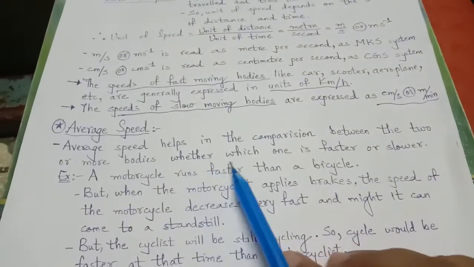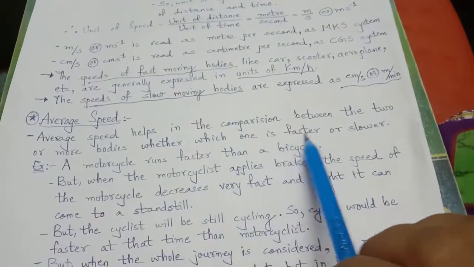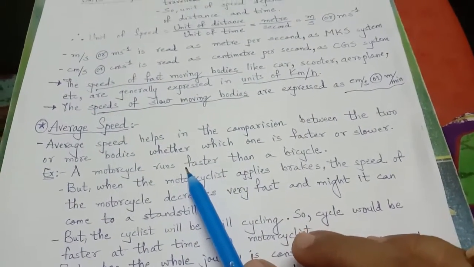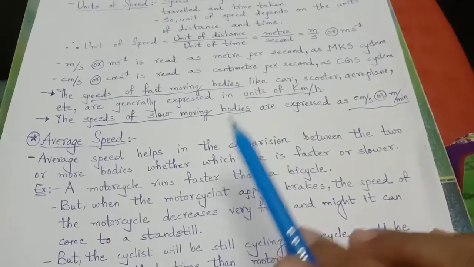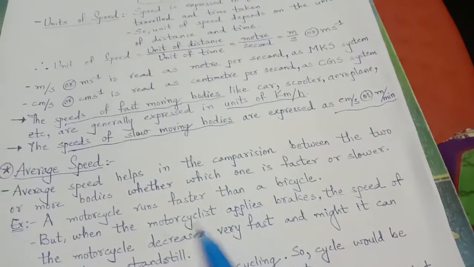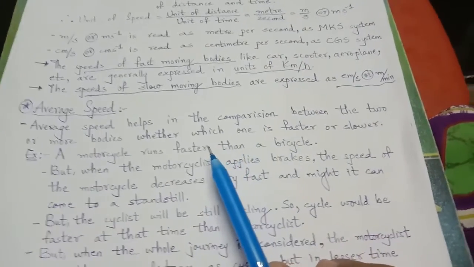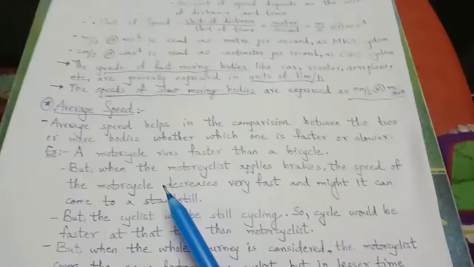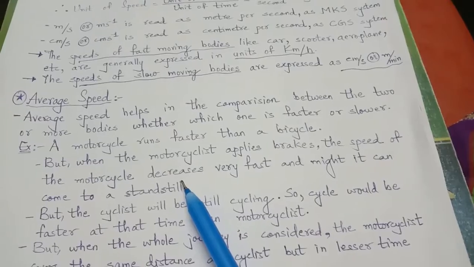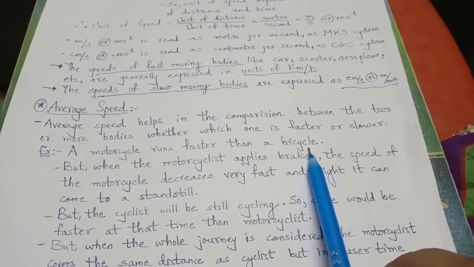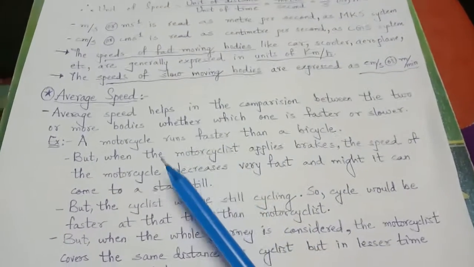So let us first understand what it is and where it is helpful. Average speed helps in the comparison between two or more bodies. As I just told, if we want to compare who is faster and who is slower between two or more, then average speed is helpful to know which one is faster and which one is slower. Here is an example. A motorcycle runs faster than a bicycle. This we all know, right? Because a bicycle runs with muscular force, muscular energy, whereas a motorcycle runs with petrochemical energy.